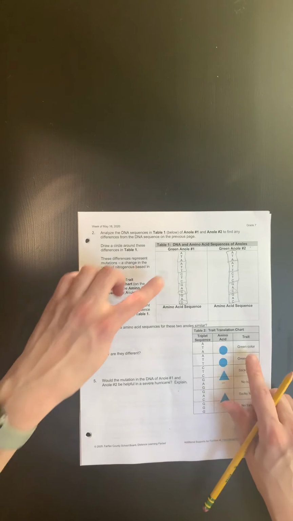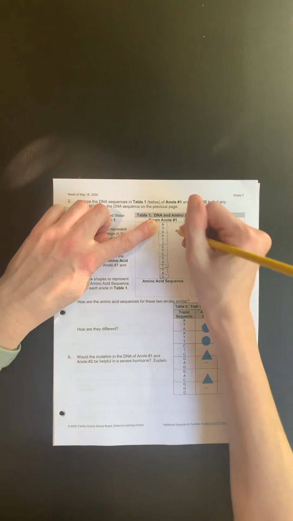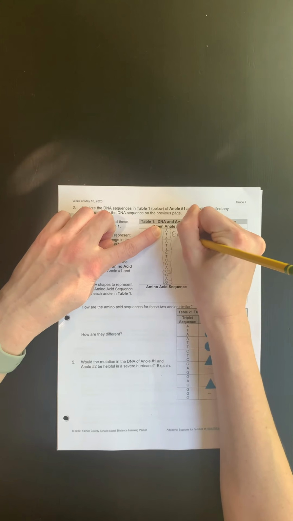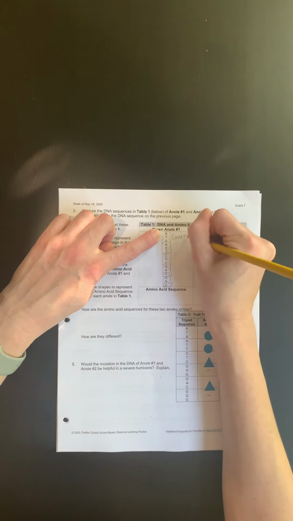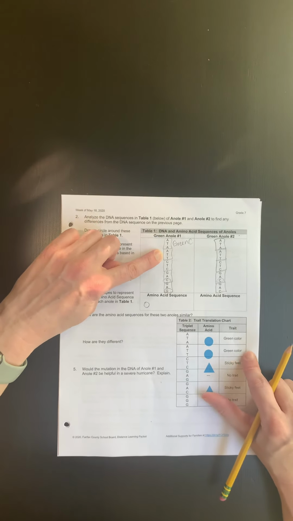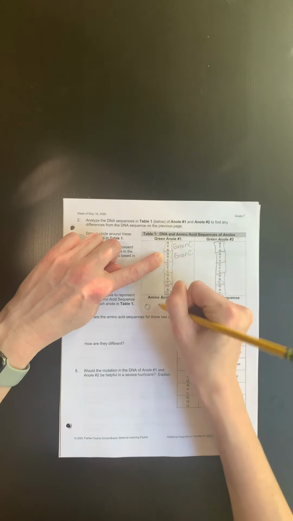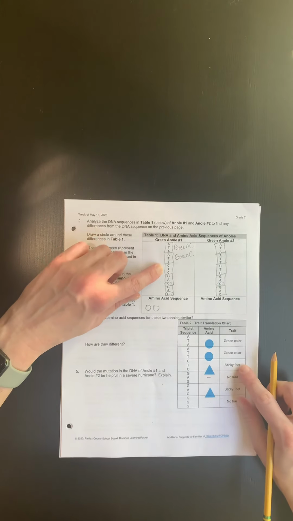Now I'm going to use my code, and as I can see here, ATA is going to be green color, so we have a circle here. ATT is another green color, represented by a circle.